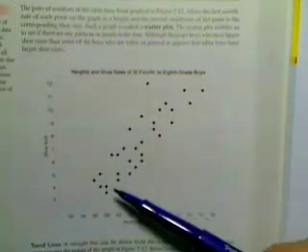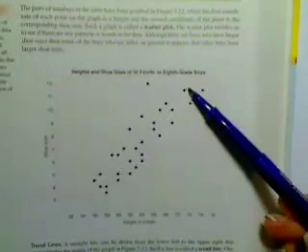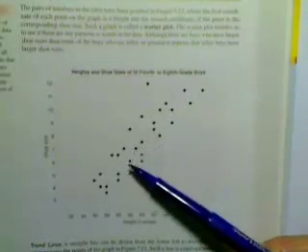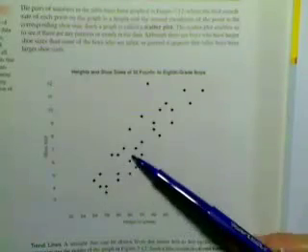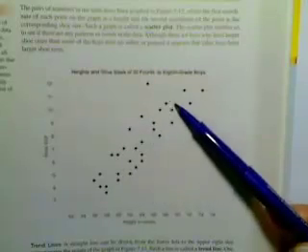I can draw a line that I think models where half of the data would be above it and half of the data would be below it. And that line is called a trend line.